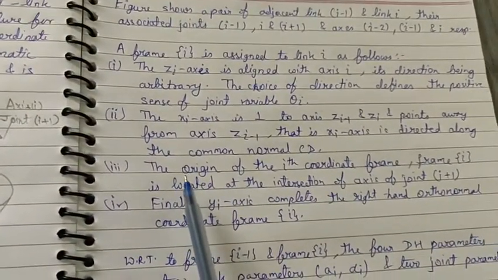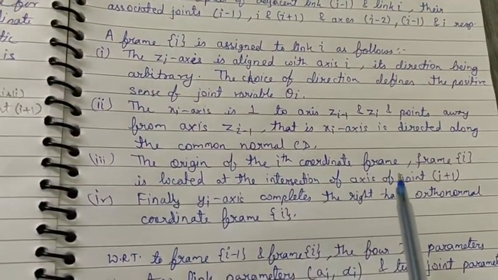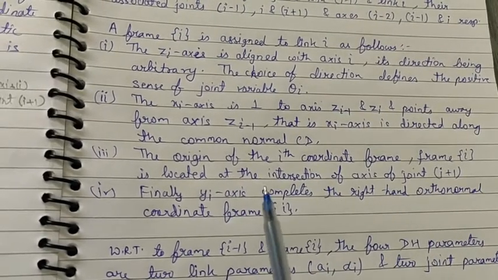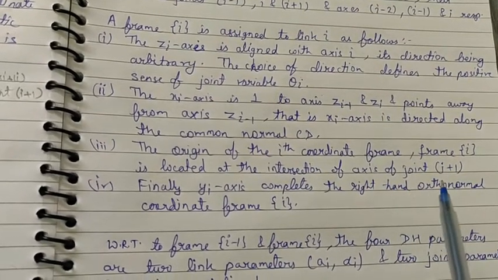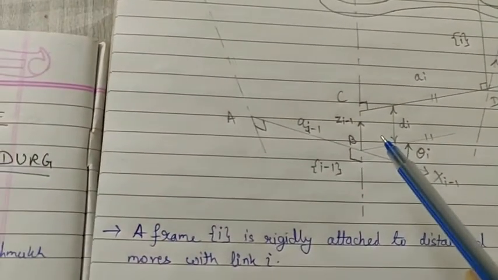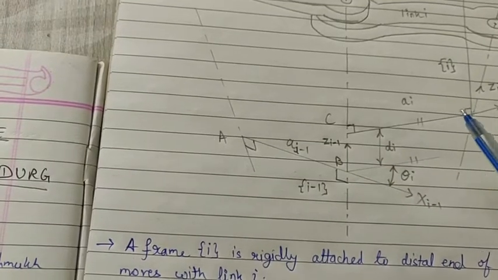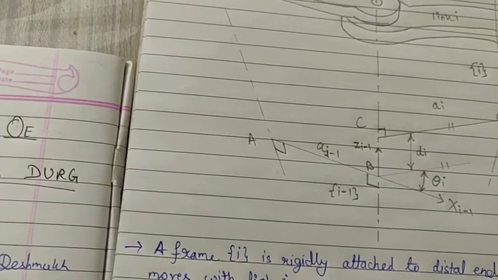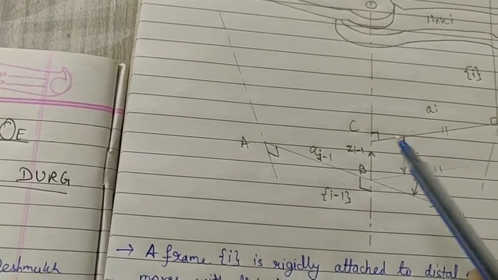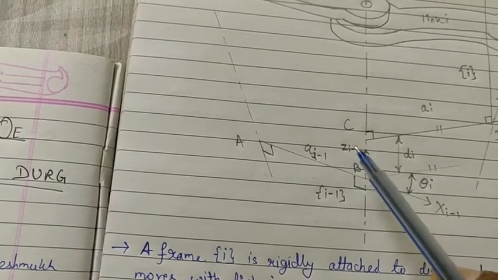Third point: the origin of the ith coordinate frame, frame I, is located at the intersection of the axis of joint I+1. Here is the origin point, located at the intersection of the joint axis I+1.